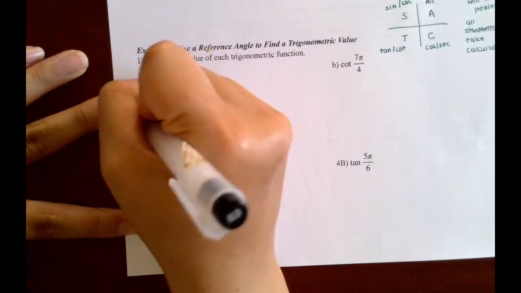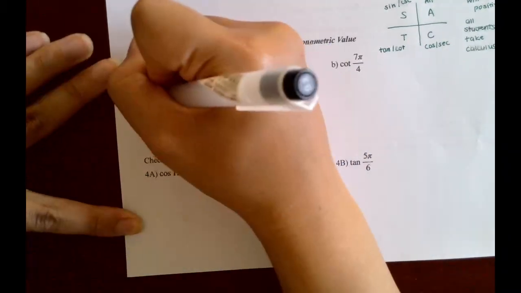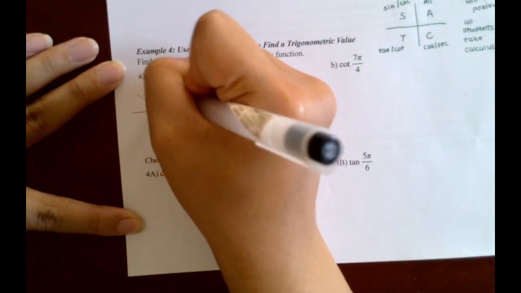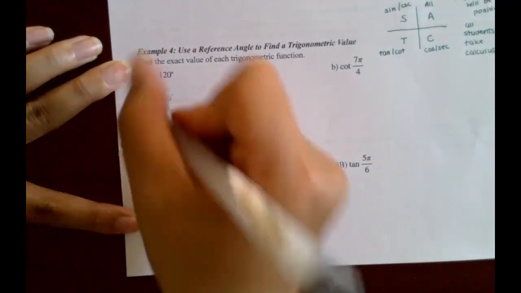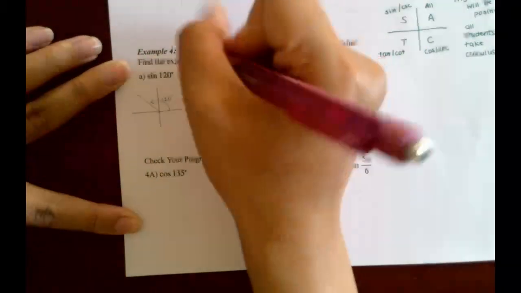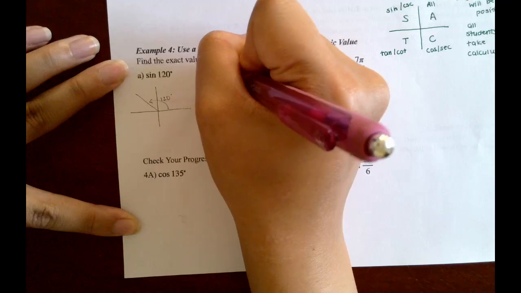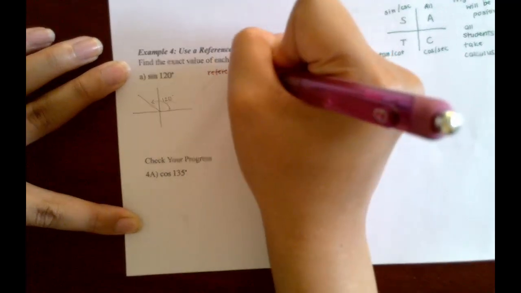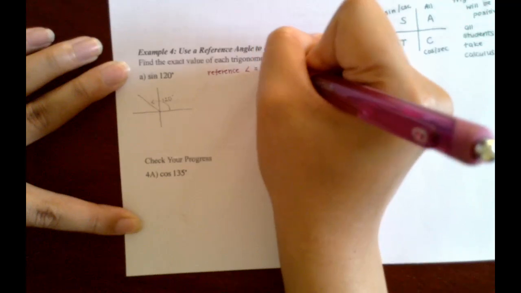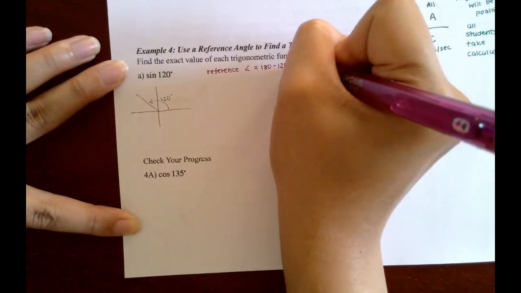Okay. So 120 would be here. Right. Its reference angle, since it's in quadrant 2, would be 180 minus 120, which is 60.